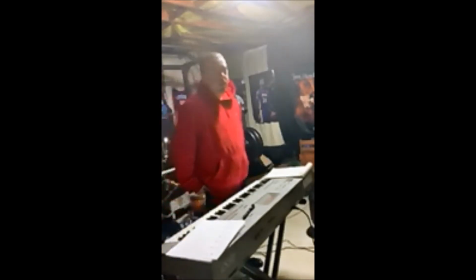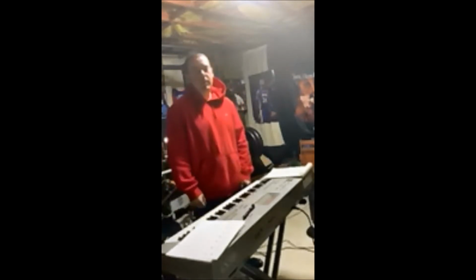So I wrote this out. Check this out. If C is 1, D is 2, E is 3, F is 4, G is 5, A is 6, B is 7, and C rounds out our octave at 8. Those are all just white keys in the key of C. There's no sharps and flats. That's why we start with C. Keep it simple.